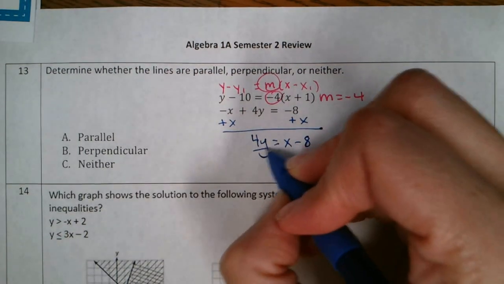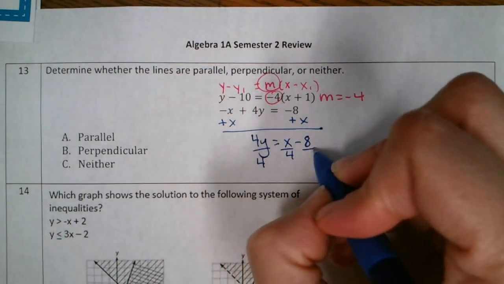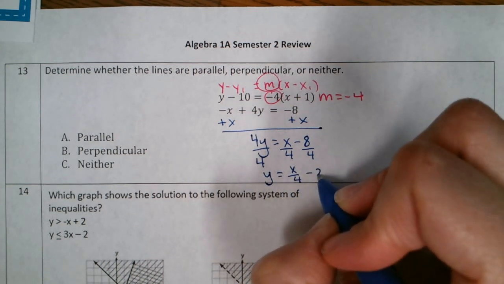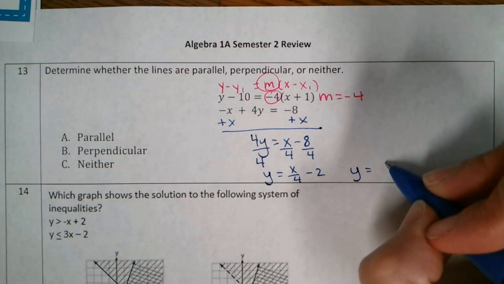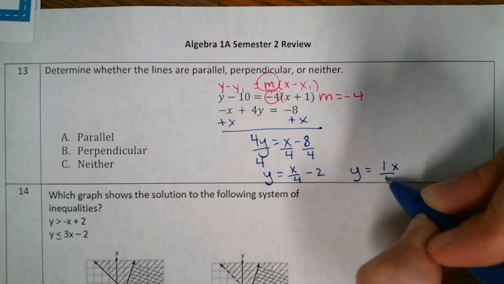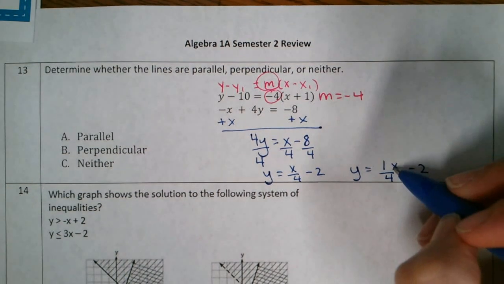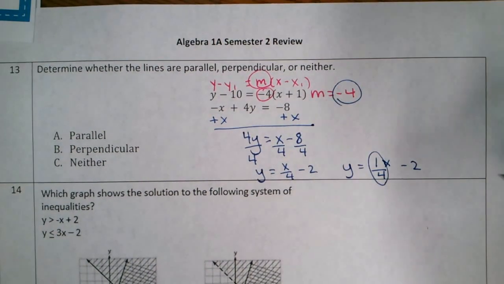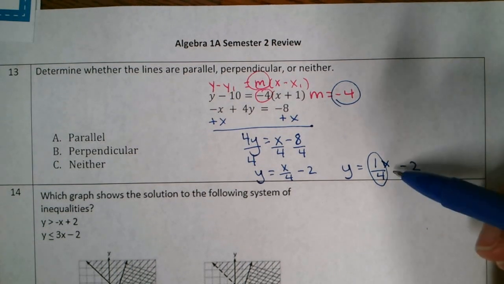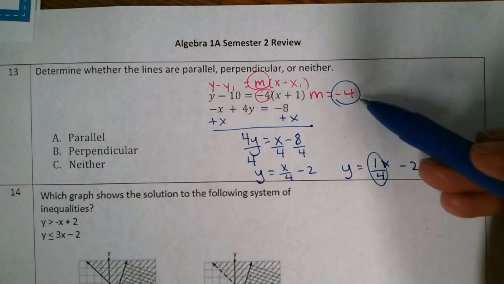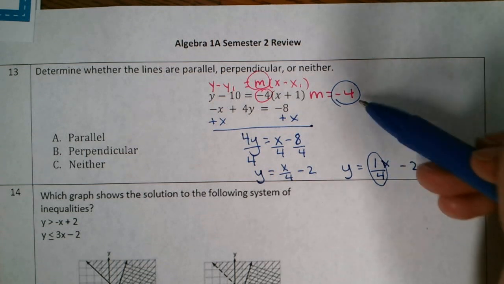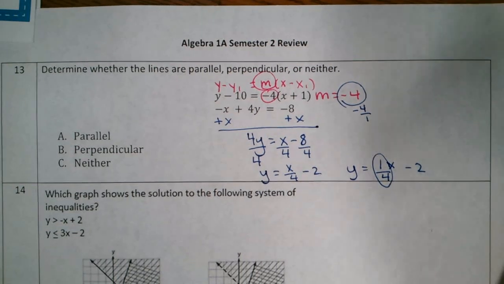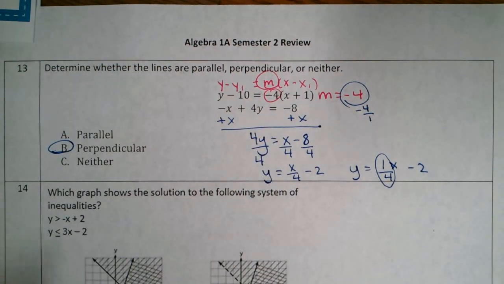and then getting the y by itself by dividing by 4. If I have x over 4, that means the same thing as 1x over 4. So this is going to be my slope. I'm comparing these two values, -4 and 1/4. They are opposites and they are reciprocals because -4 is the same as saying -4 over 1. So these are perpendicular.